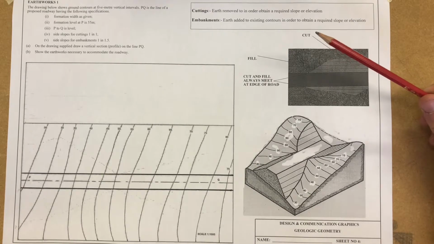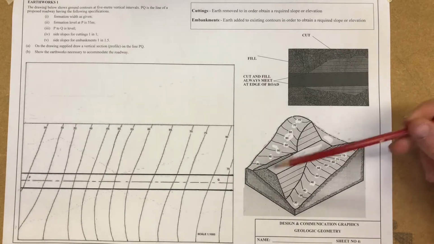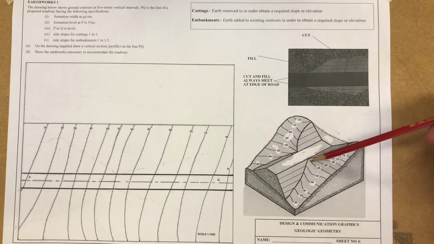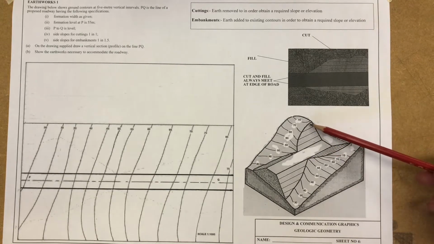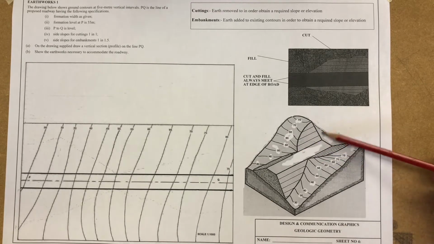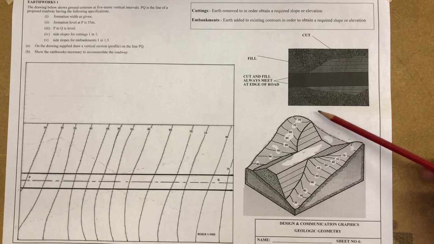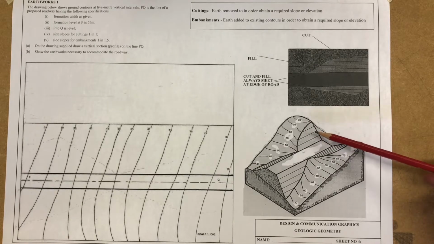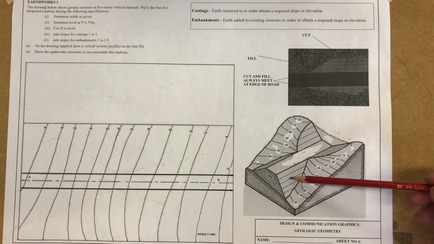So basically, if you can see here, we have the roadway, and on this side of the mountain the roadway is at 55 metres high. This bit here, obviously we need to cut some of this out, so we need to take slope out of that. We can't cut it straight because it'll collapse, so we cut it at an angle. It's a side slope of 1:1. Okay, so that means we go up 1, out 1 here. Same on this side, and then for embankments it's 1:1.5.